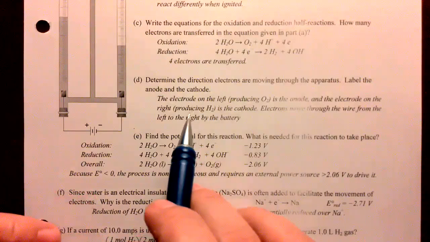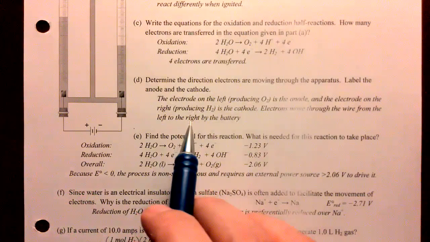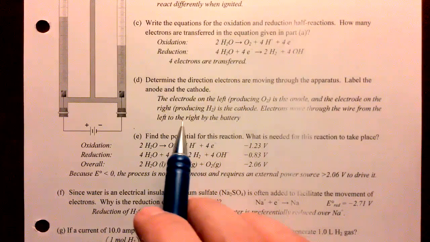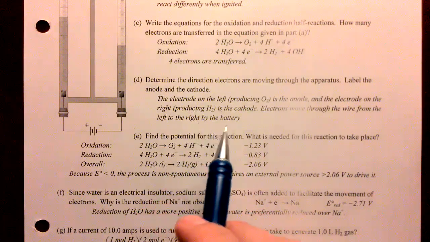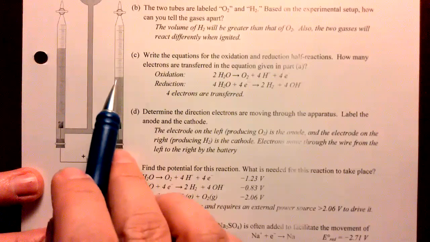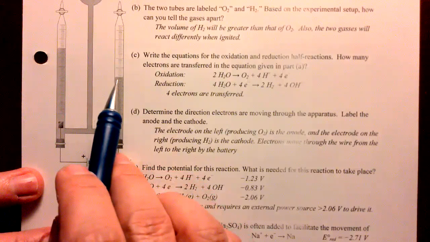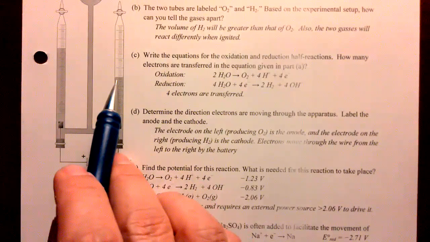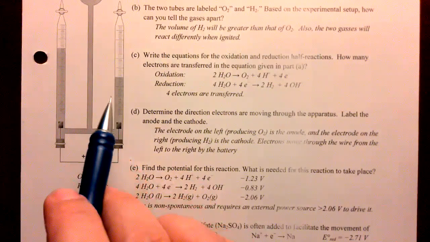As I said before, the H's are receiving electrons because they're going from +1 to 0. The oxygens are giving electrons because they're going from -2 to 0. So the one that's generating the most gas is the one where the H's are being produced. And we said the H's are receiving electrons. That's reduction.